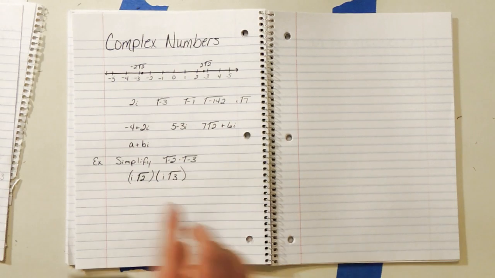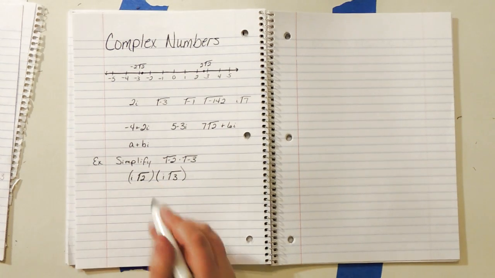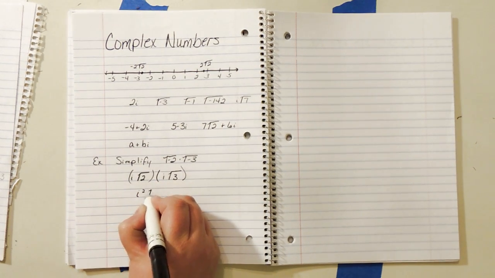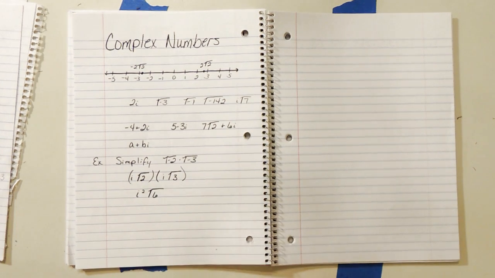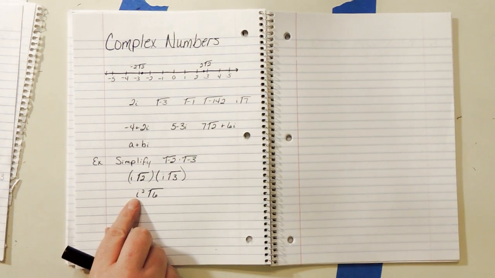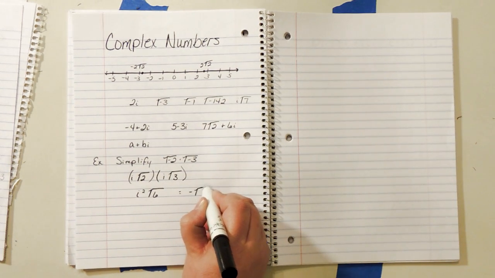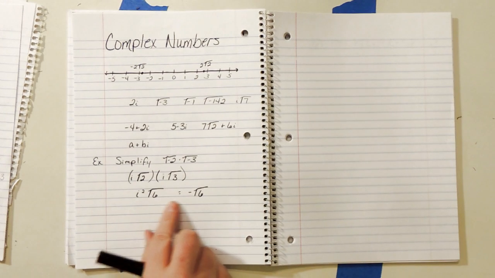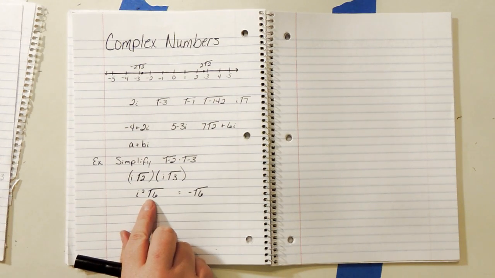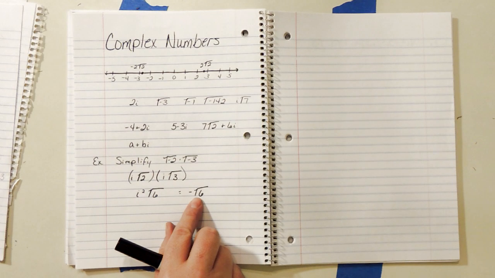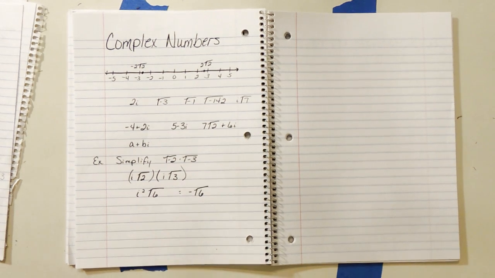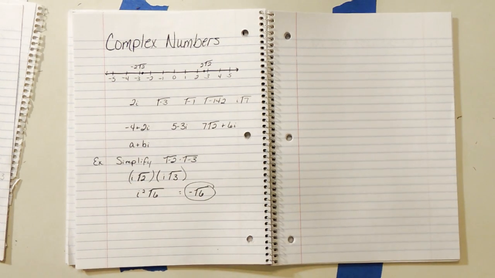Okay? Now we're going to multiply these together and we're going to get i squared times the square root of 6. i squared is the same as negative 1 because i equals the square root of negative 1. So we can also say i squared times the square root of 6 is the same as the negative square root of 6. Okay? That would be your answer.